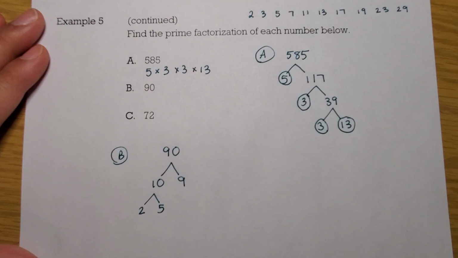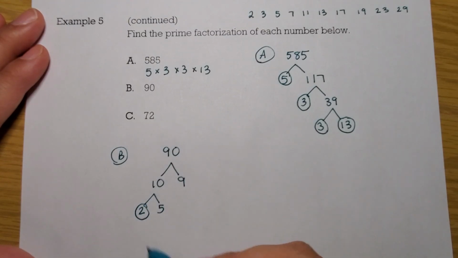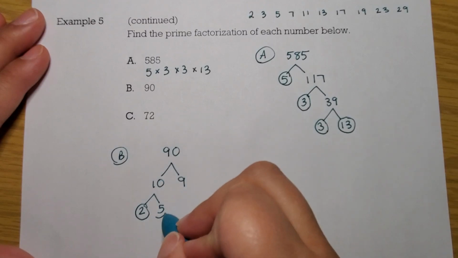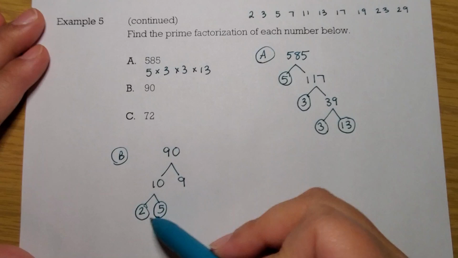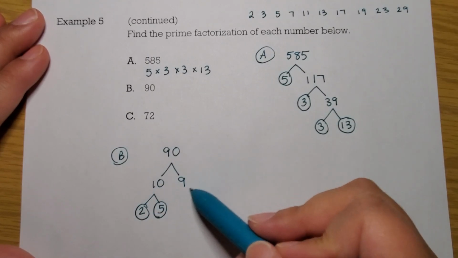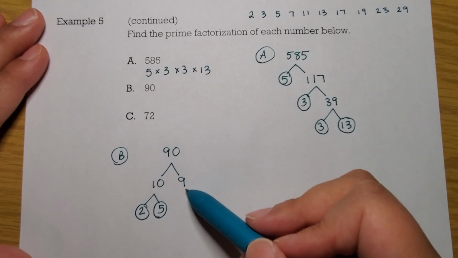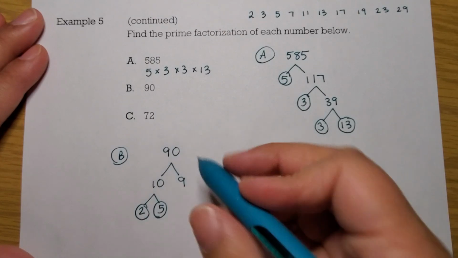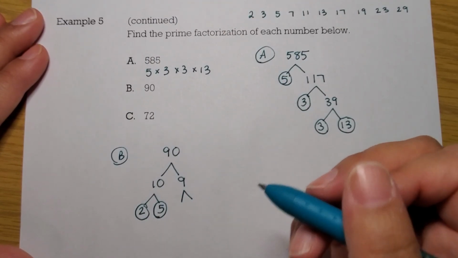I could write 5 times 2. It doesn't matter. Now let's check 2. 2 is on our list of primes, so we circle it. 5. 5 is on our list of primes, so we're going to circle that as well. Now we're not done. We just finished the branch that came off of 10. But see how we have this end here that we haven't touched yet. So 9, is 9 a prime number? Nope. So 9 we can break down.